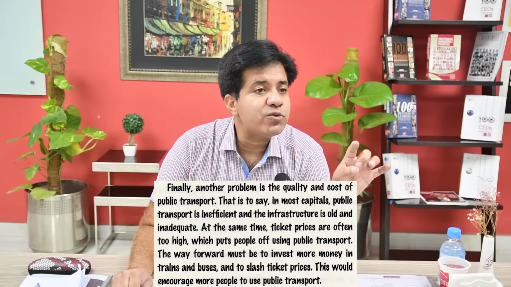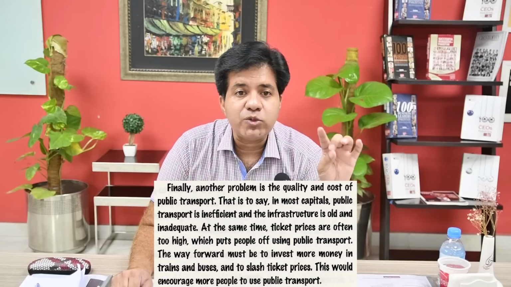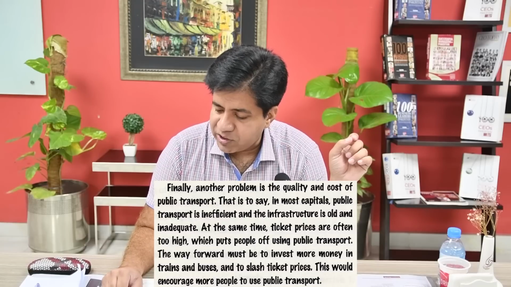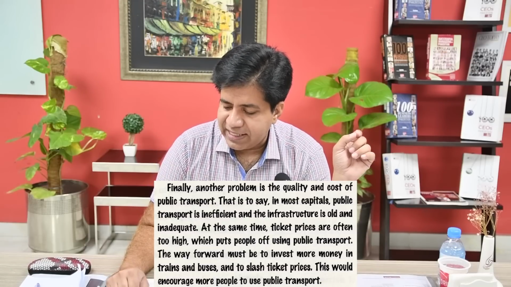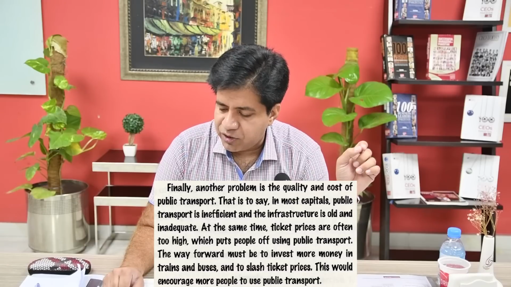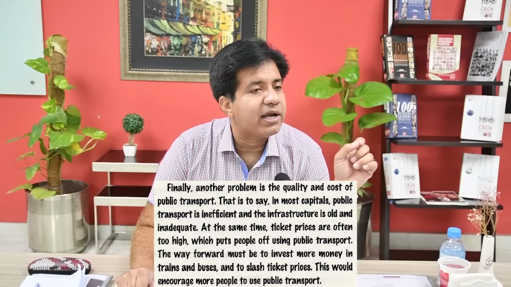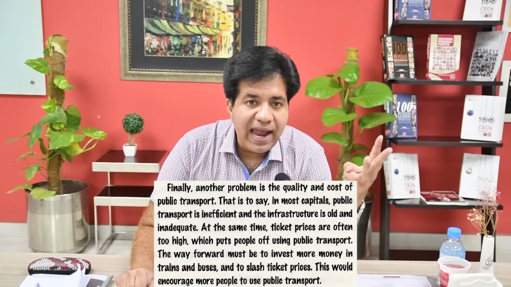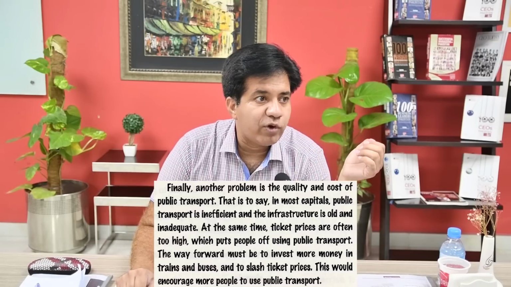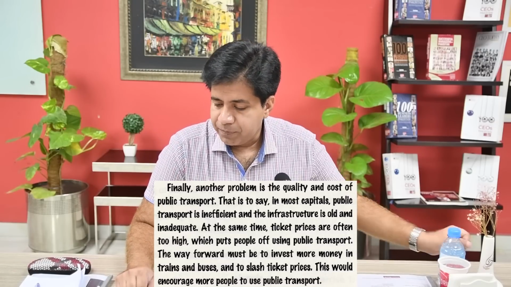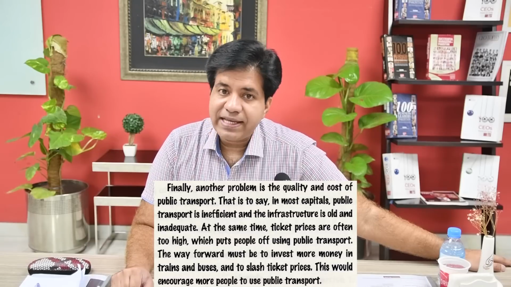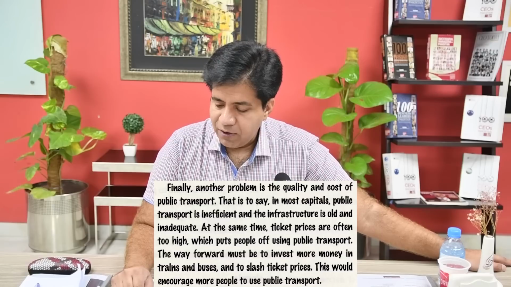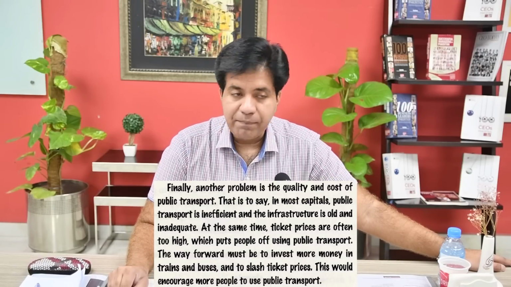That is to say means by this I mean. That is to say means, what I want to say. In most capitals, public transport is inefficient and the infrastructure is old and inadequate. Now the words like inefficient, infrastructure, inadequate, these words are hi-fi vocabulary, the way they have been used here. At the same time, now the second issue you are mentioning, at the same time, ticket prices are often too high, which puts people off using public transport.